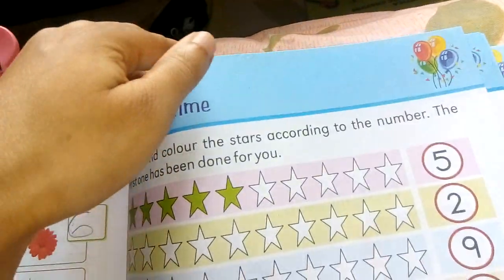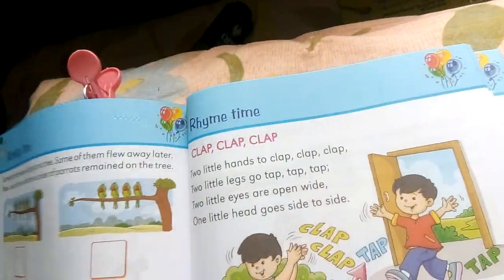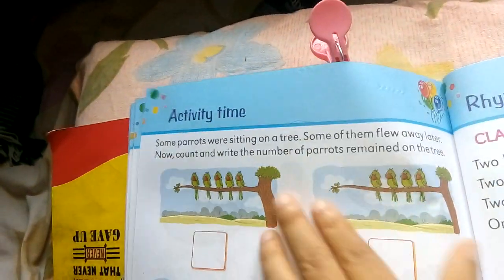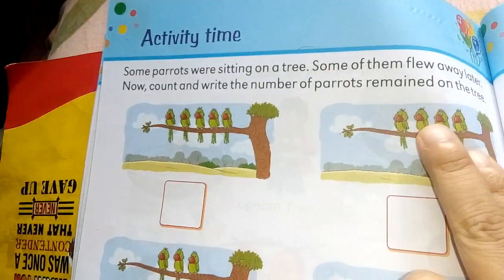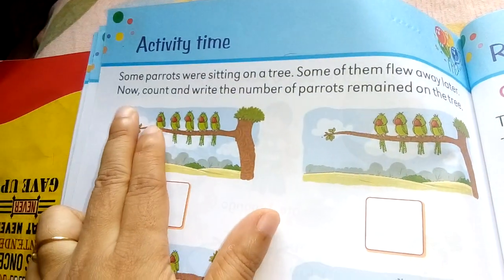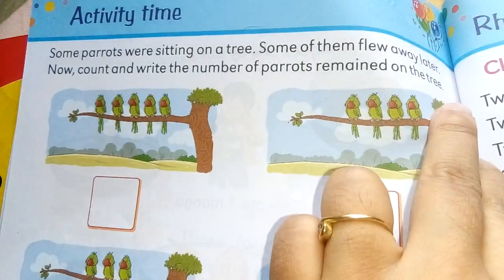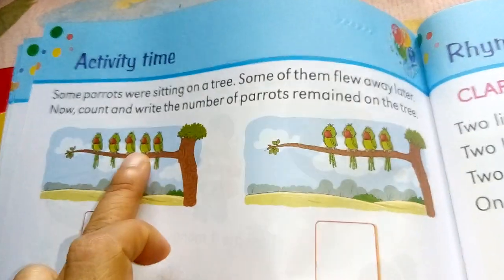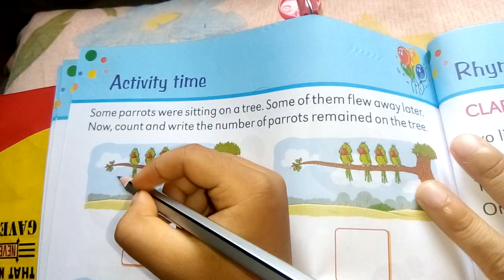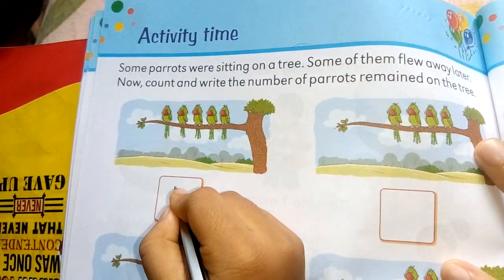Then we will do this. Some parrots were sitting on a tree. Some of them flew away. Now count and write the number of the parrots remained on the tree. How many parrots are here? 1, 2, 3, 4, 5. 5. Yes.